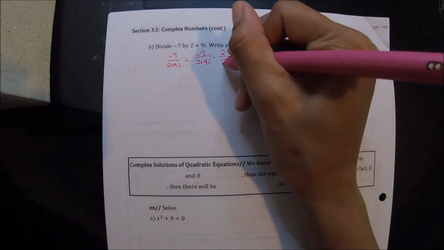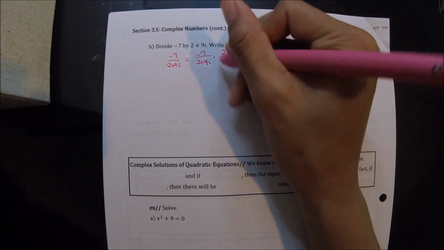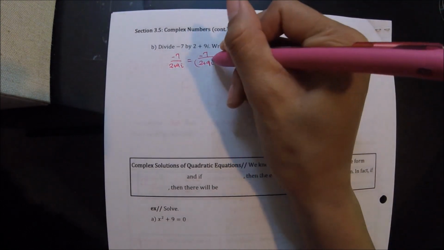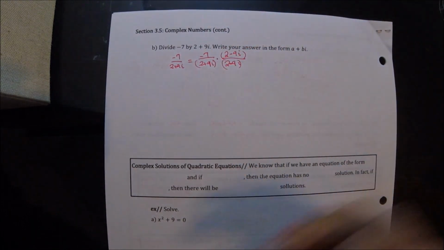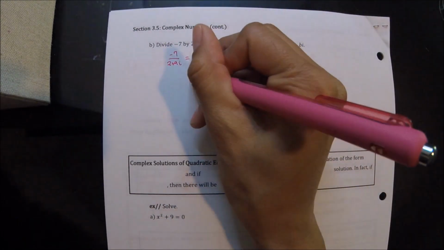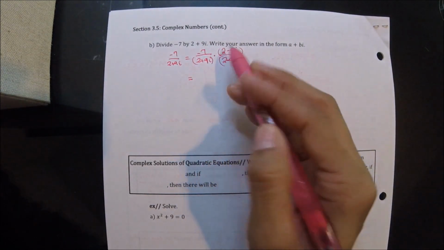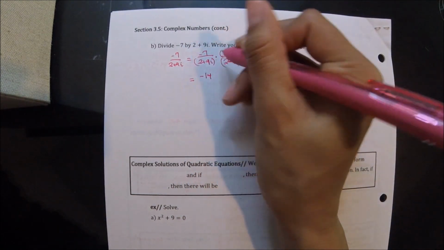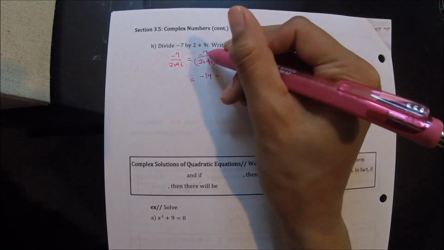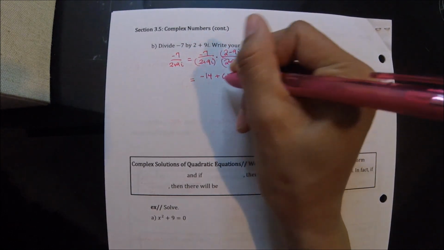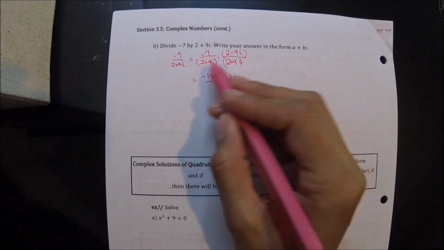We have to put that over itself, so that we're really just multiplying by 1. And then we're multiplying fractions, so we just go straight across the top, straight across the bottom. The top, the negative 7 gets distributed, so we get negative 14, and then plus a 63i.